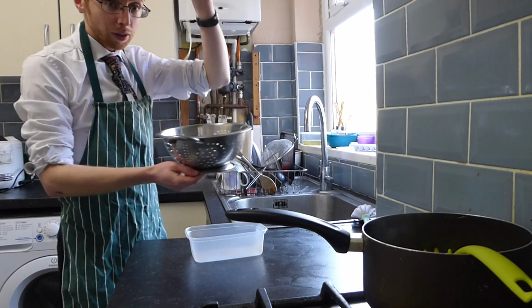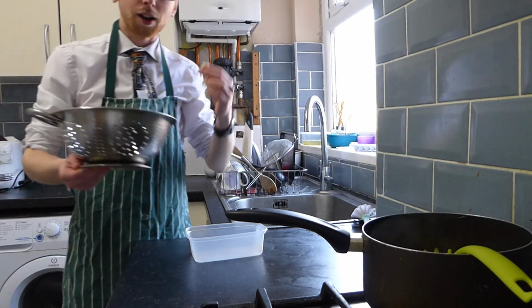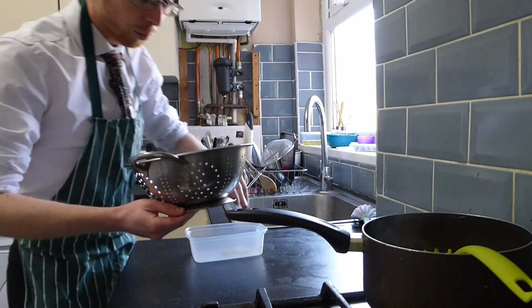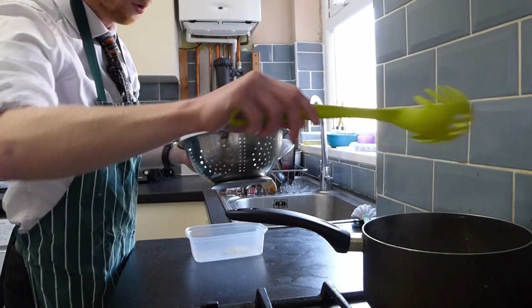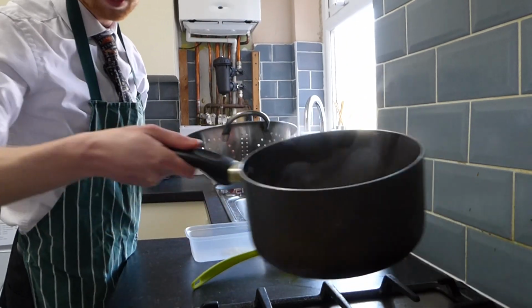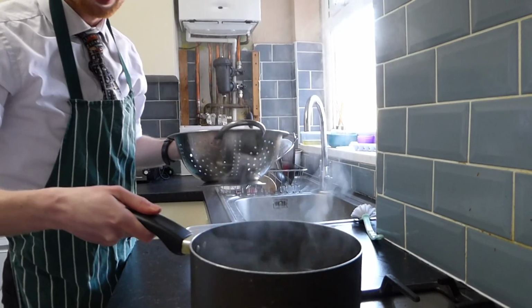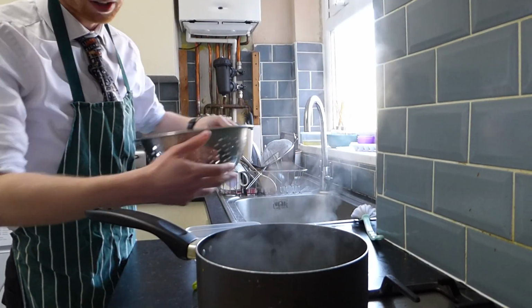So, with that in mind, I'd like you to form a hypothesis. What happens when I put all of these pieces of spaghetti in my colander? Bearing in mind they fit through the holes.